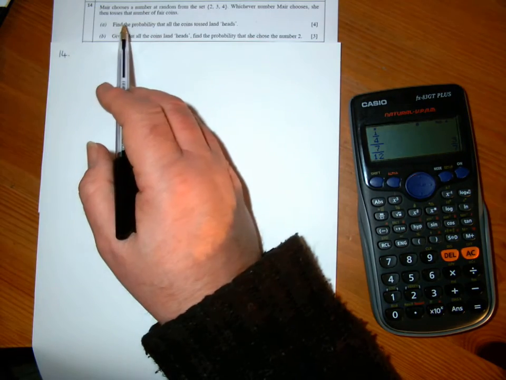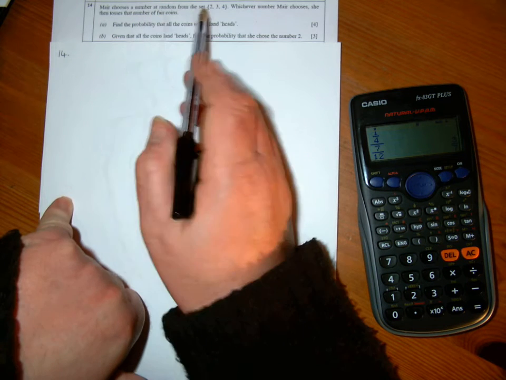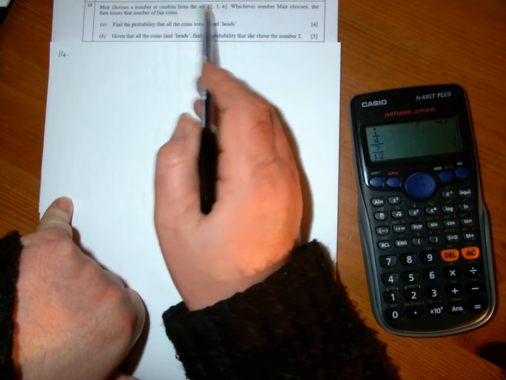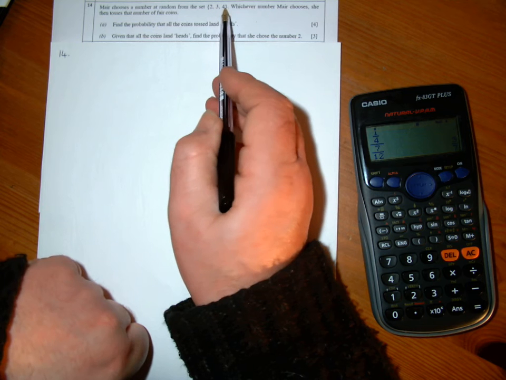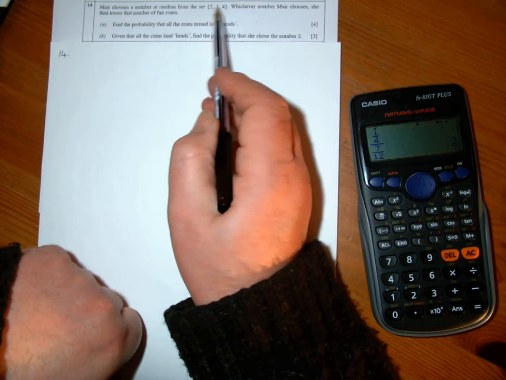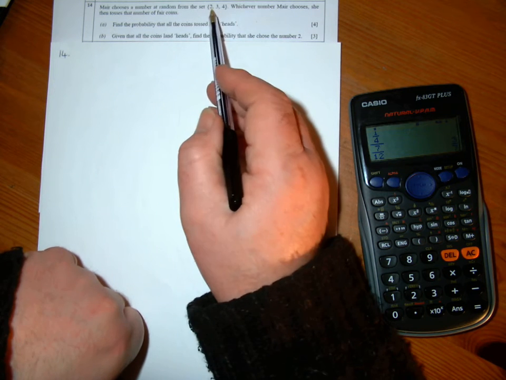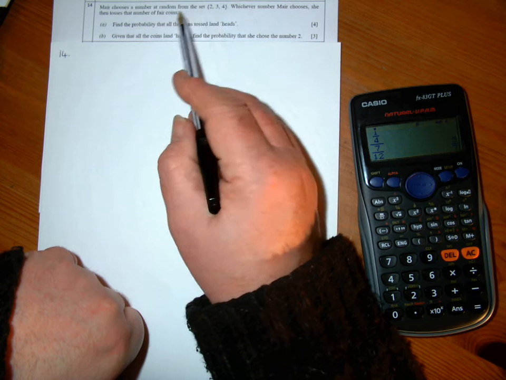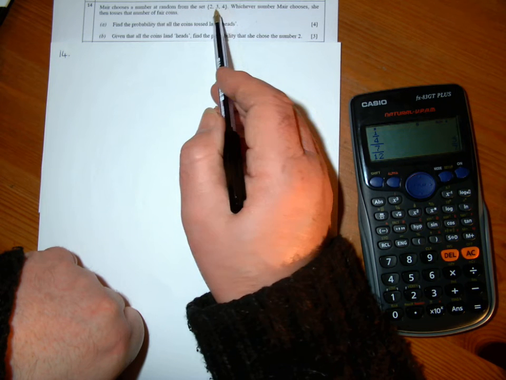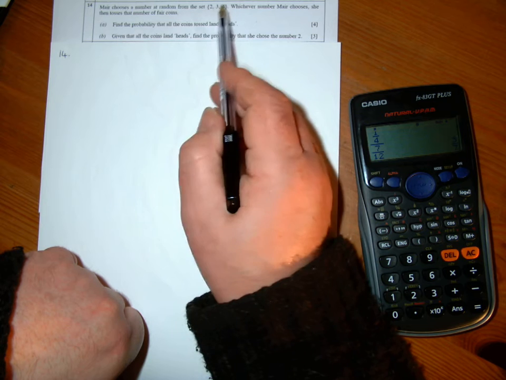Mair chooses a number at random from the set 2, 3 and 4. So she's choosing randomly. Each one of these is equally likely to happen. So there are 3 choices, so the probability of choosing a 2 or a 3 or a 4 is equal to 1/3.